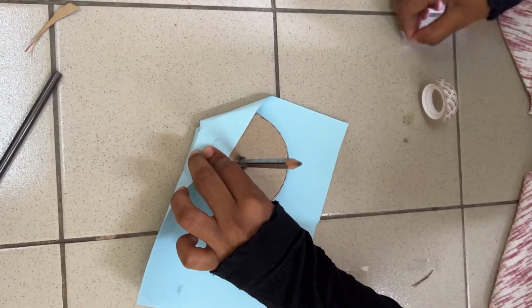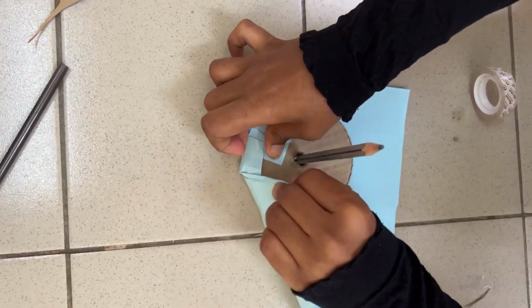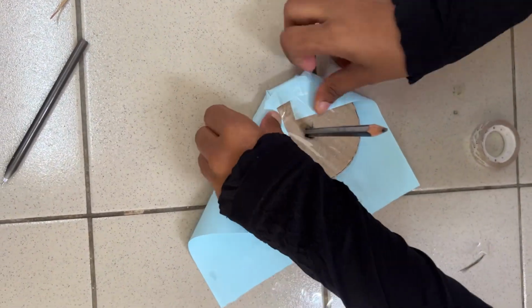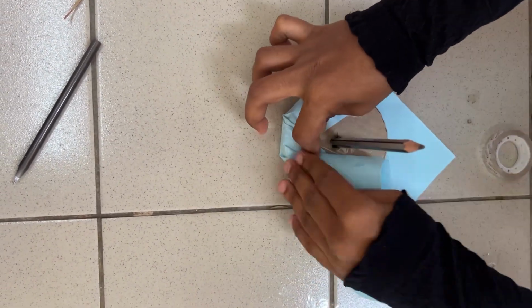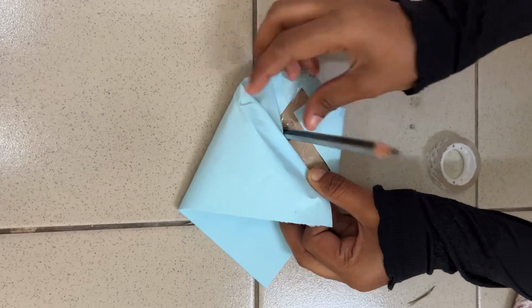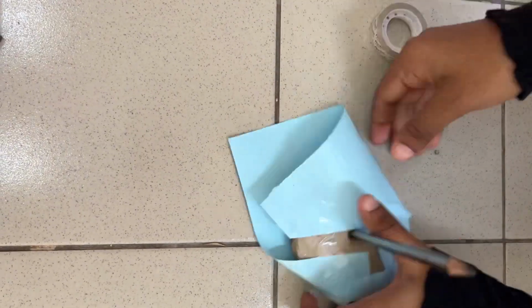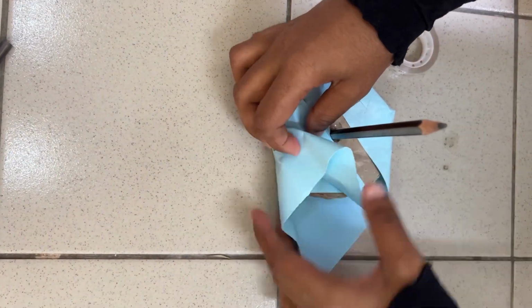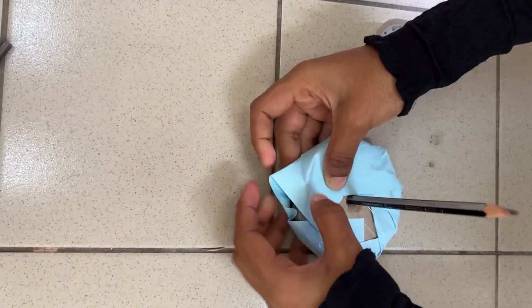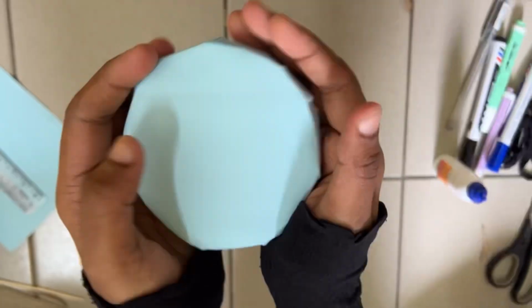She's also using tape. So this is the final product of the heart of this spinning wheel.